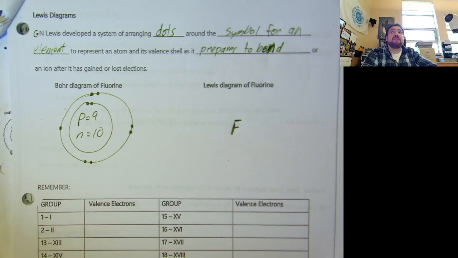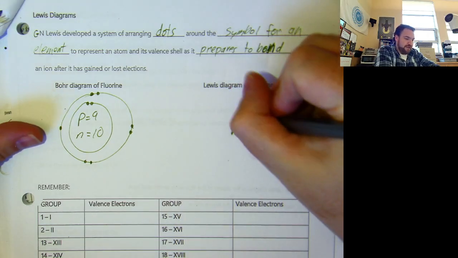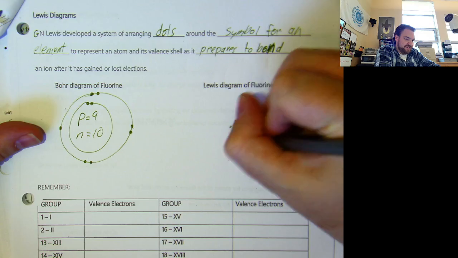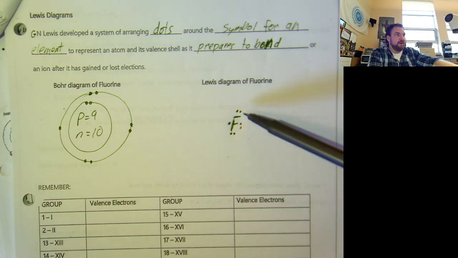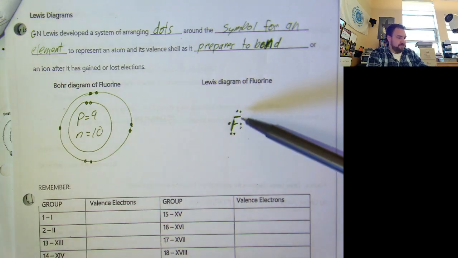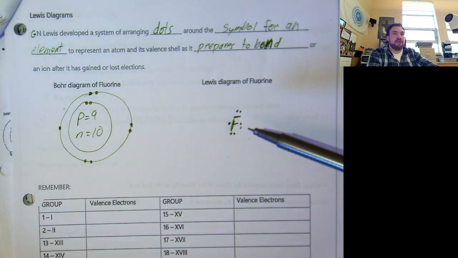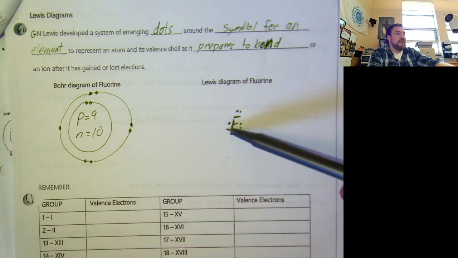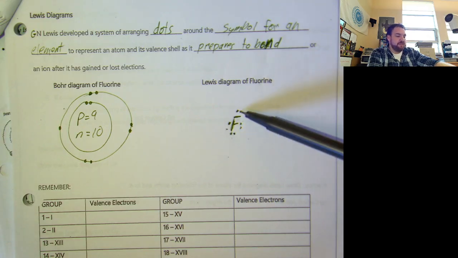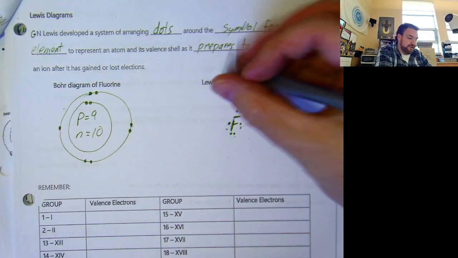So because fluorine is in the 17th column, it's going to have 1, 2, 3, 4, 5, 6, 7 electrons, and you're done. You place them the same way we did the Bohr ones. You start on one edge, you treat them like a little box. You start at the top or one of the sides. It doesn't matter, but you pick a side and you start there. You go around 1, 2, 3, 4. And then you start pairing what remains. 5, 6, 7. There's only 7, so you're done.